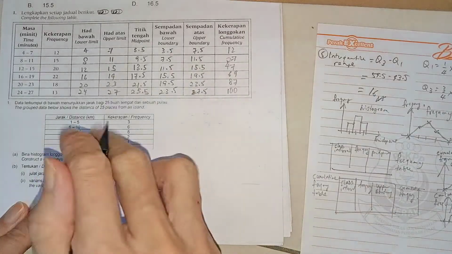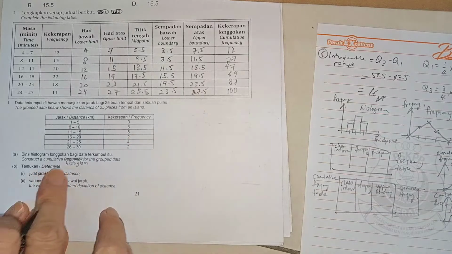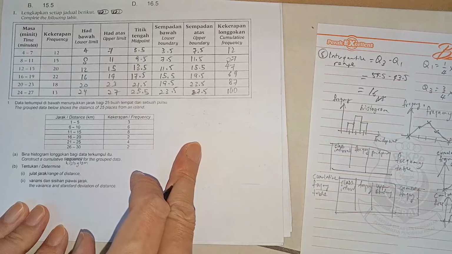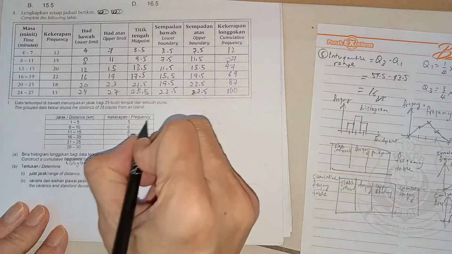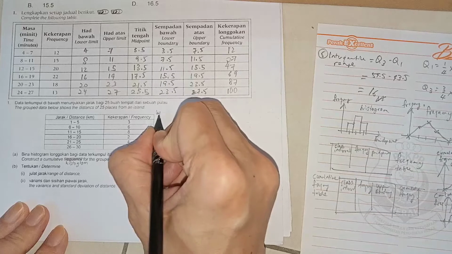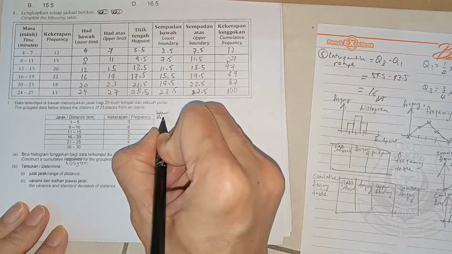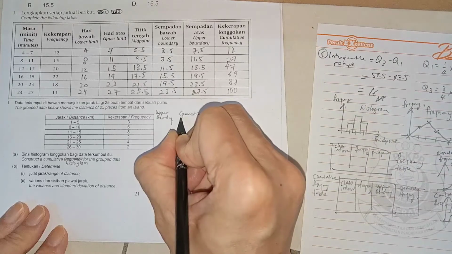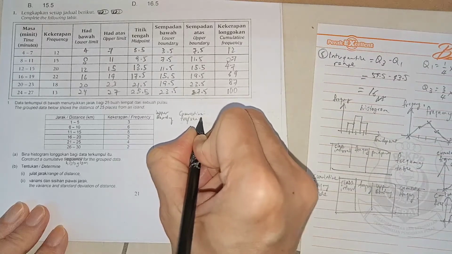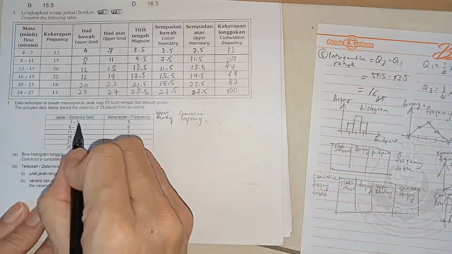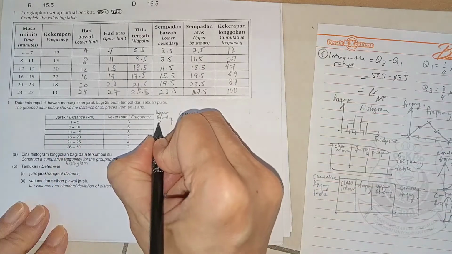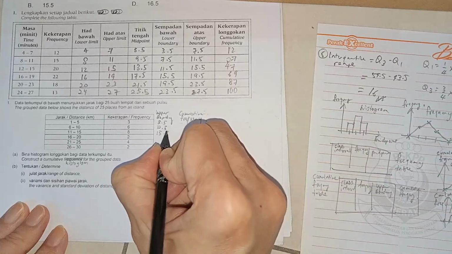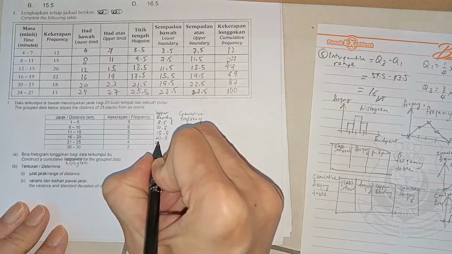Okay, here you need to construct upper boundary and cumulative frequency. Okay, this upper boundary 5 and 6, 5.5, 10.5, 15.5, 20.5, 25.5.